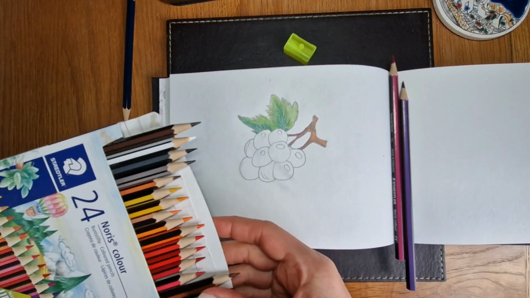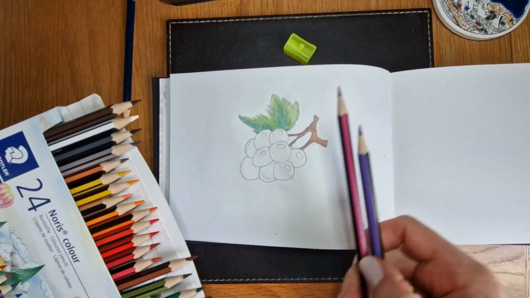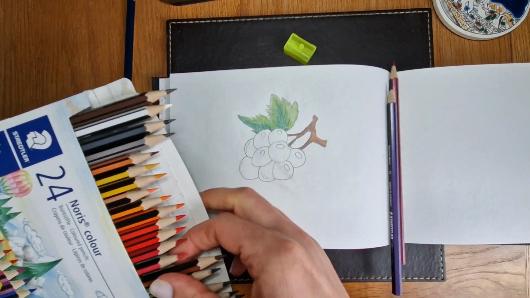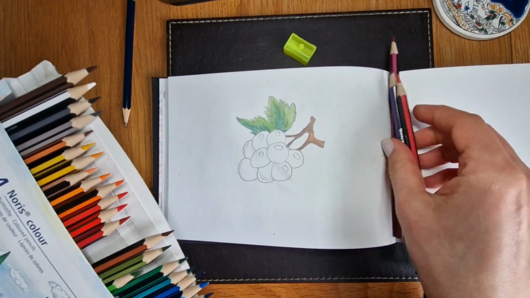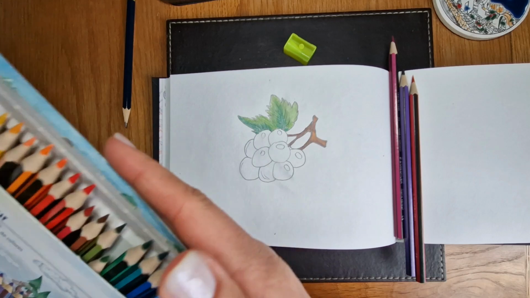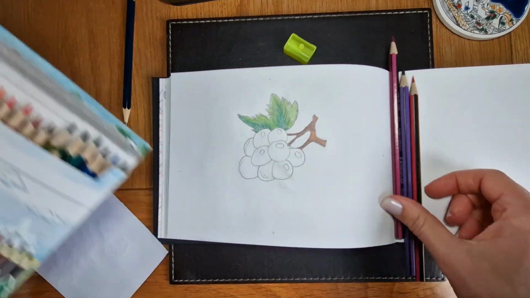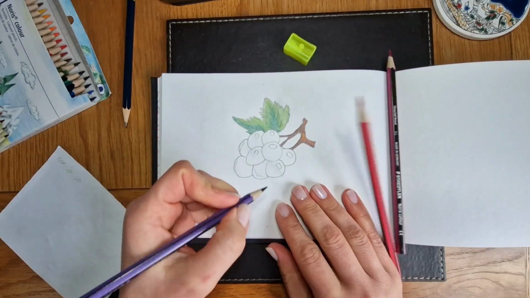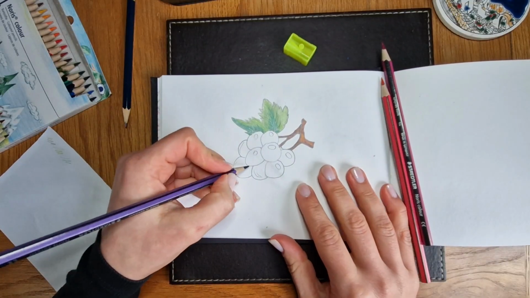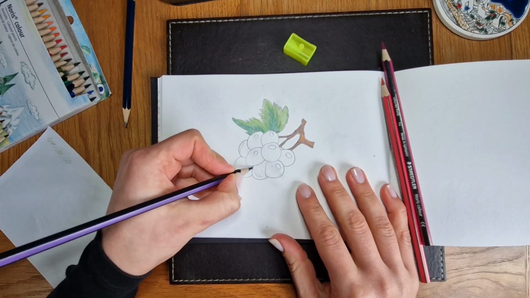So I don't have any lilac ones. I mean, maybe I'll have these three colors. So that's what I'm gonna go for. Nice. So we've got dark ones here.